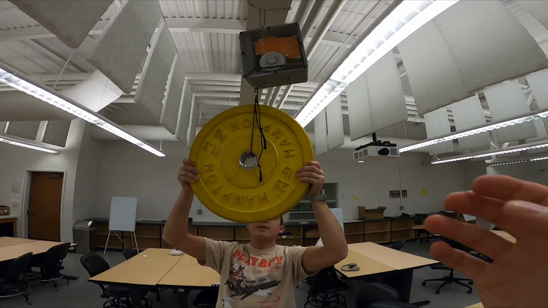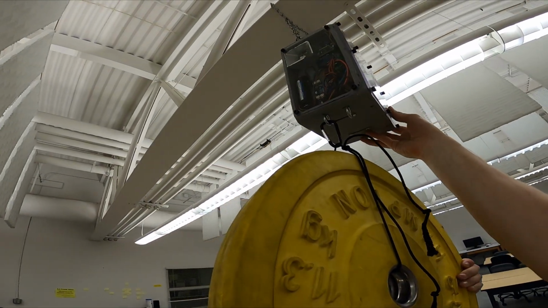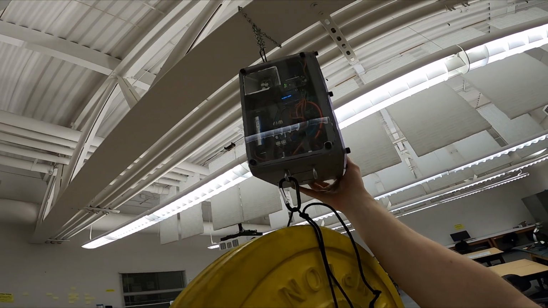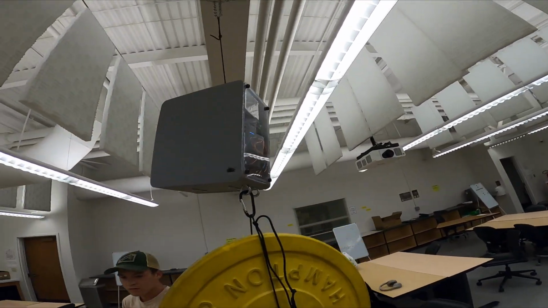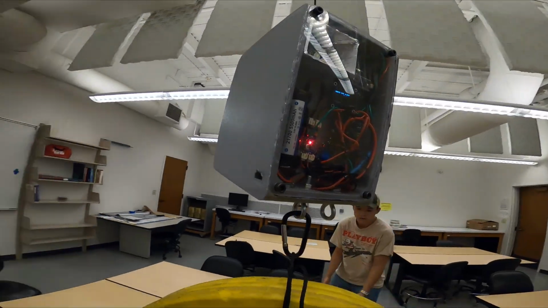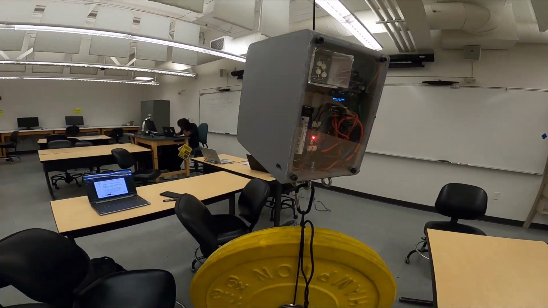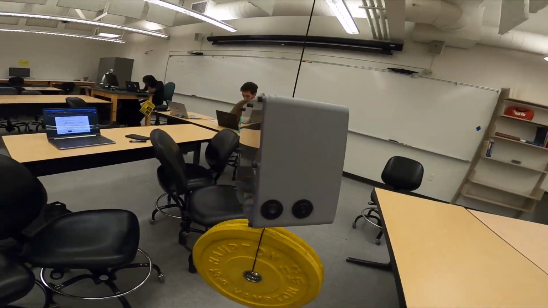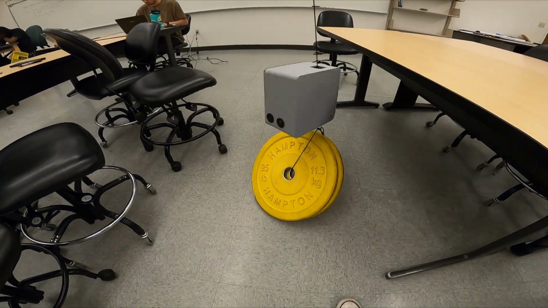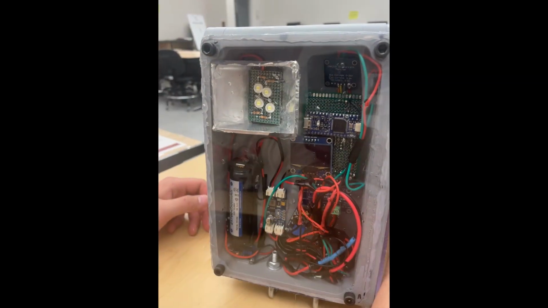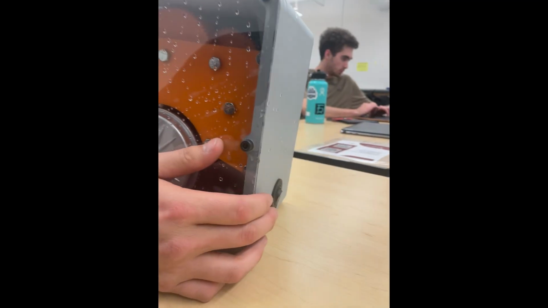In this video, we are demonstrating our project's functionality when it comes to generating power from falling. Here is also a demonstration of the functionality of our user controls.